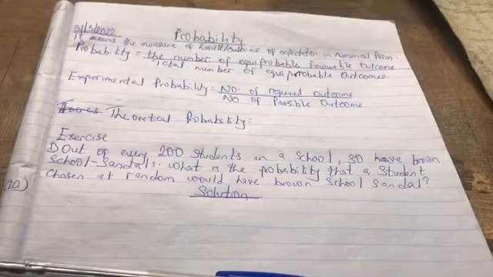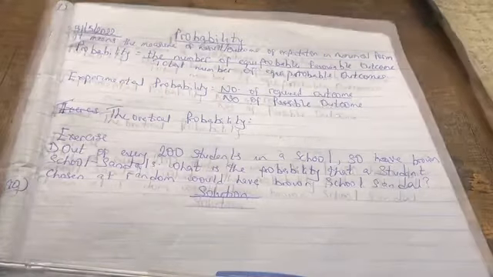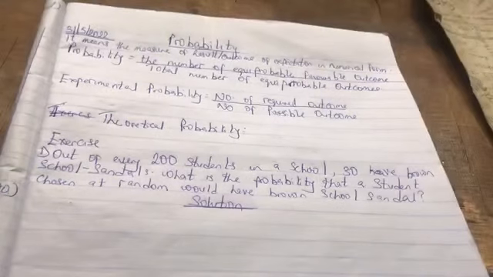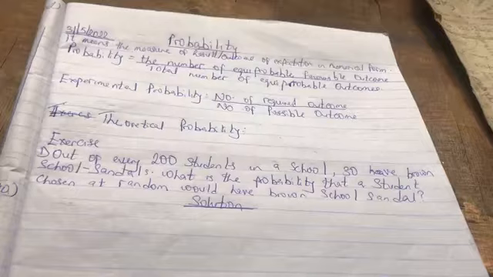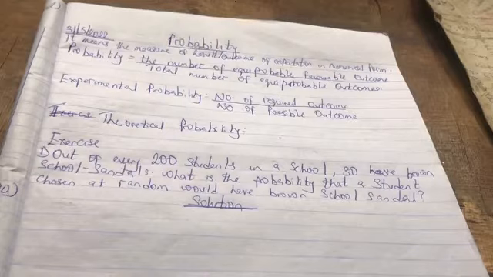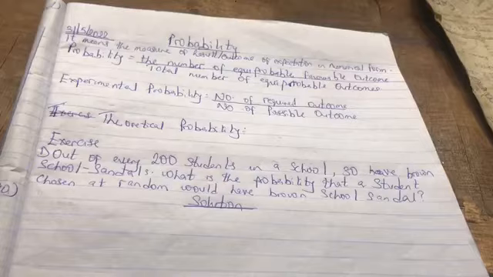So we have different types of probability which I'll be going into. There is experimental probability, there is theoretical probability, there is mutually exclusive event which is known as addition of probability, and there is independent event which is also known as multiplication of probability. But for this class I'll be explaining experimental probability and theoretical probability.